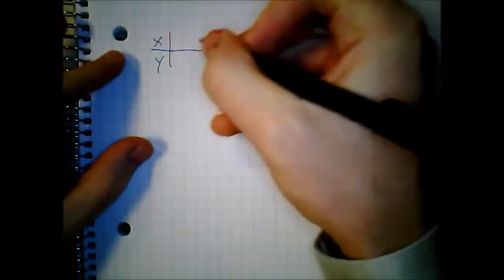Okay, now that we understand the connections between tables, patterns, graphs, and equations, we're going to look at how we can take a table and go right to an equation. So let's say we have this table.